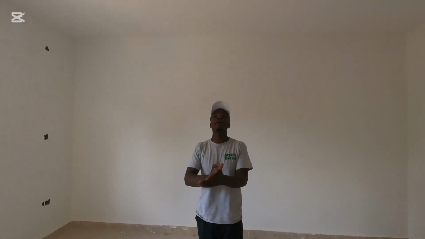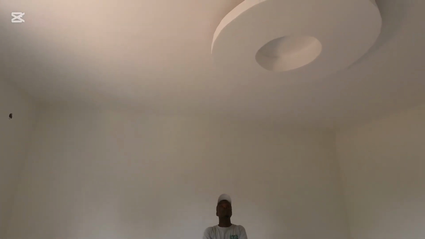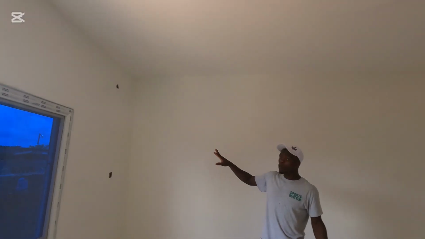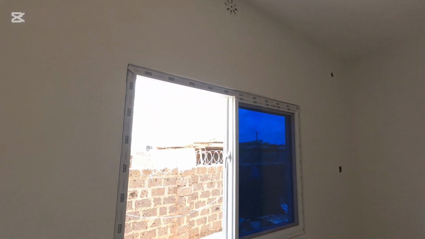The gypsum decoration is done. The only paint left is the wall paint. Remember, this is the undercoat. They have only done the sandpaper work. So this is the undercoat, and the windows are done.